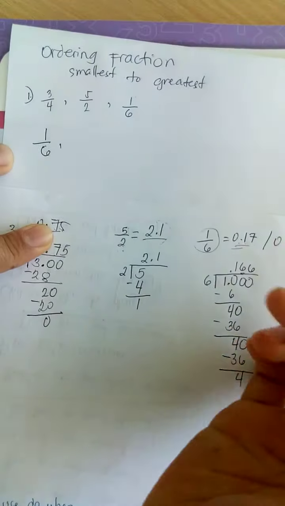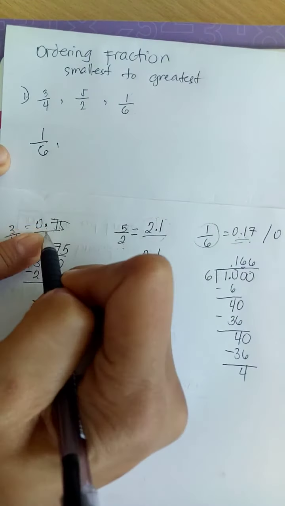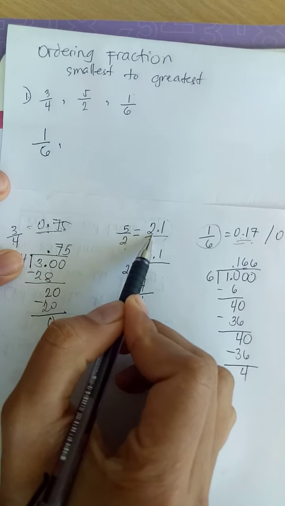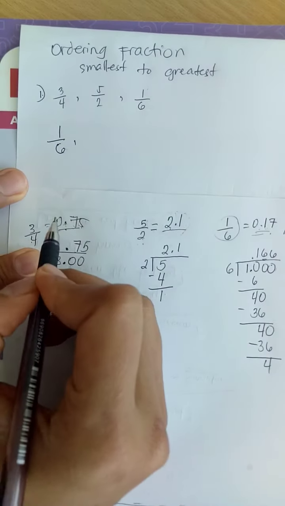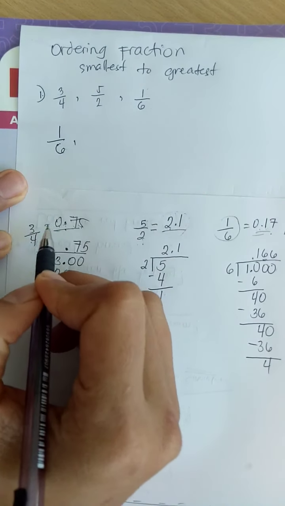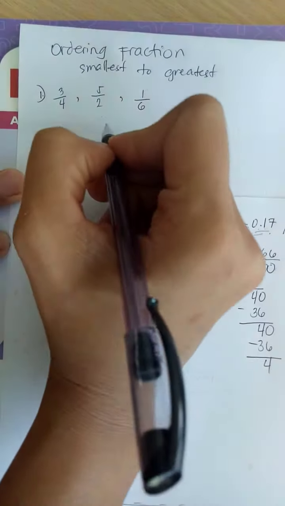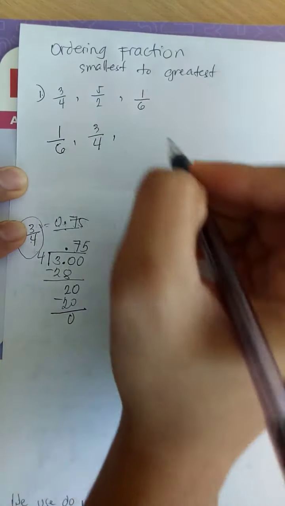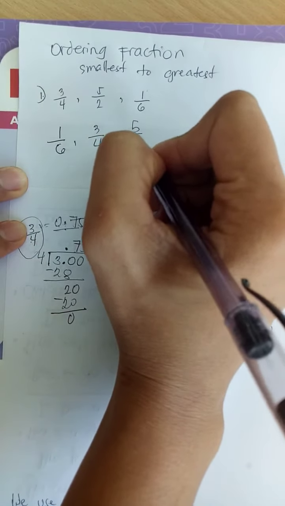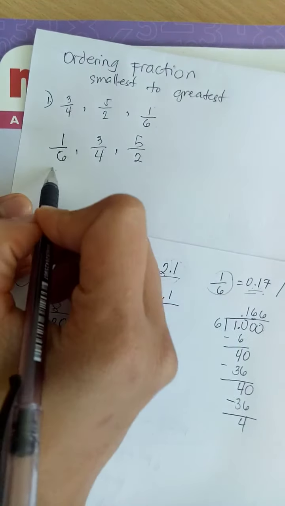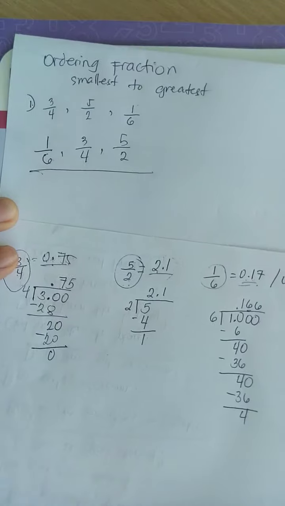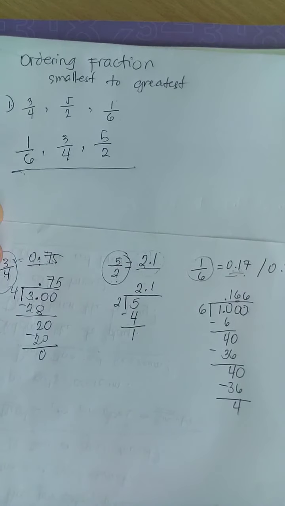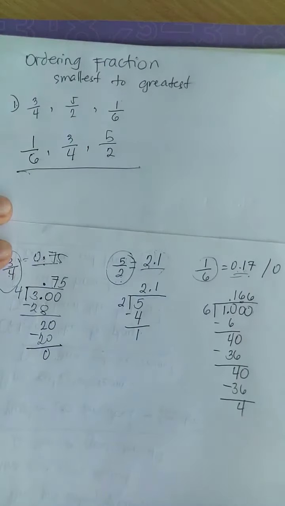Now, what's next after 1/6? Of course, this one, because this has a whole number 2. This has 0. So the second one is 3/4. I'm going to write 3/4 here. And the last is, of course, 5/2. And write 5/2 here. So this is your answer. That's how you order fractions from smallest to greatest.